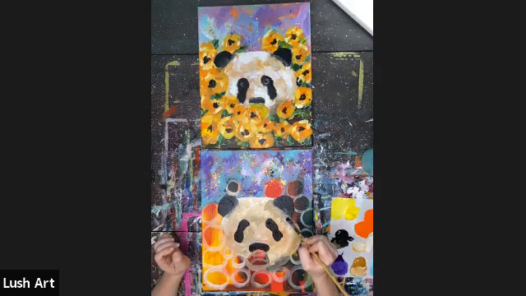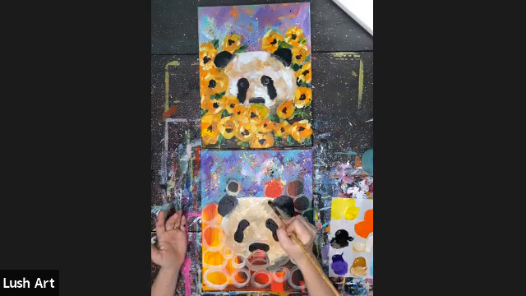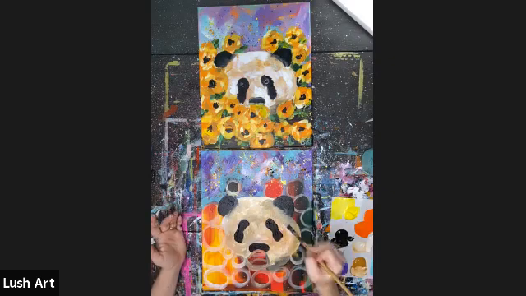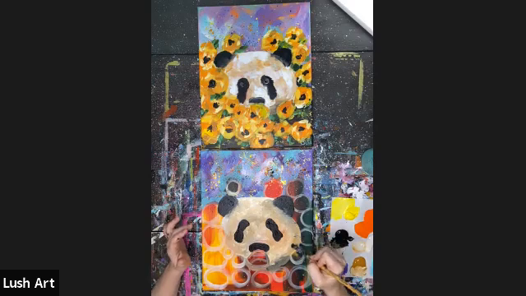And you're just making layers upon layers upon layers. The worst thing you can do is not layer, and then your painting has no interest. So don't be afraid to keep adding some.